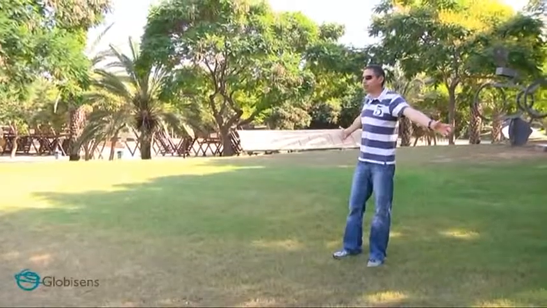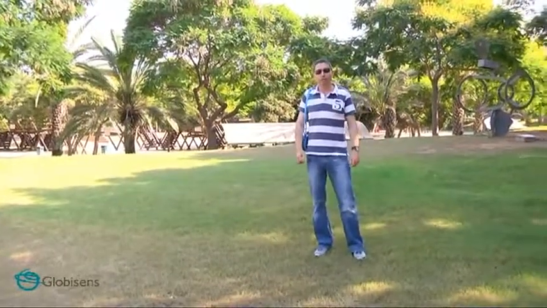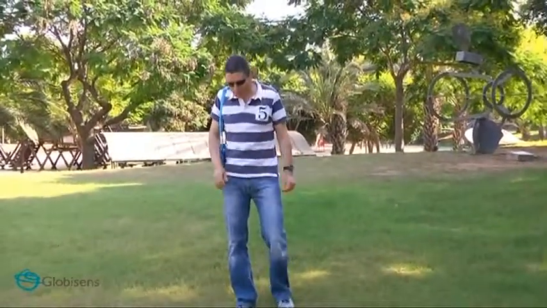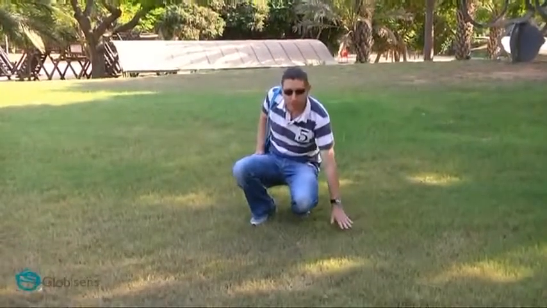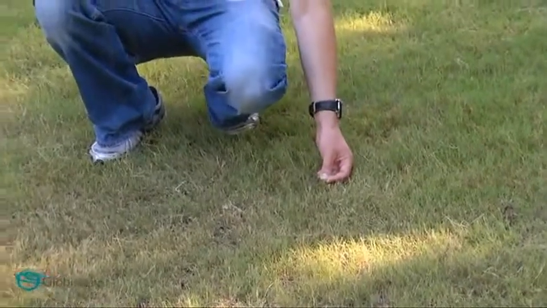What a relief! We are in the park. You can really feel the difference. The temperature is a bit lower and the humidity is a bit higher. It's all because of the grass. It evaporates water, taking the heat from the environment.